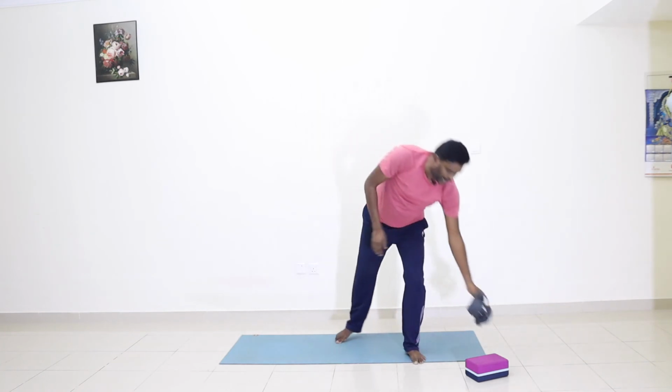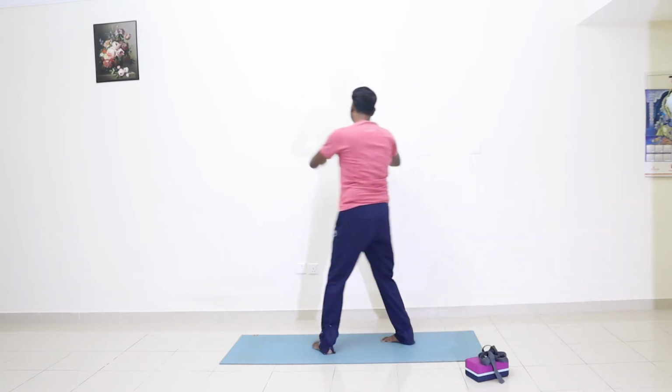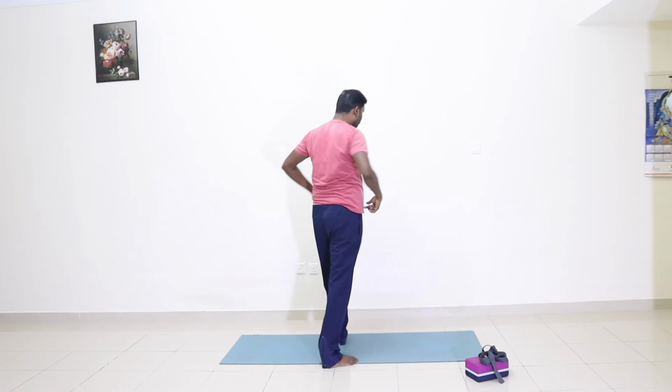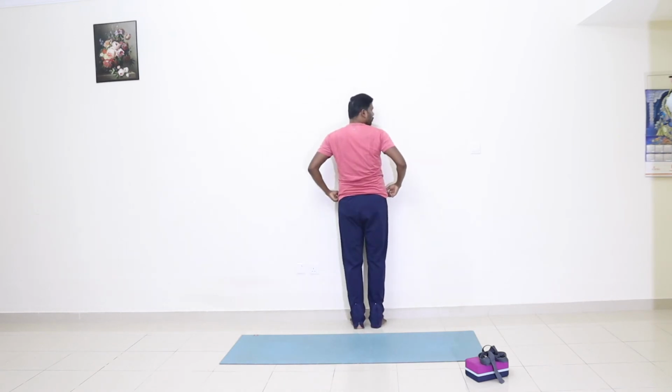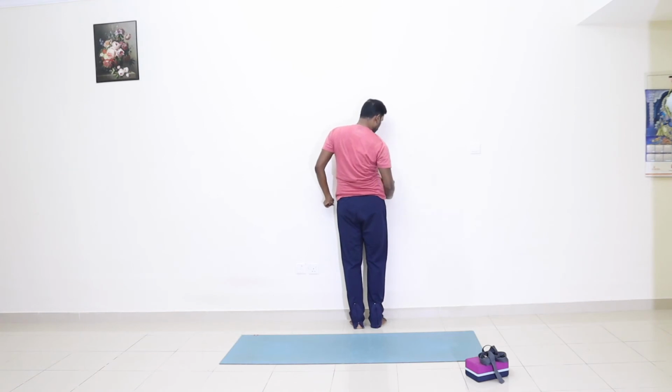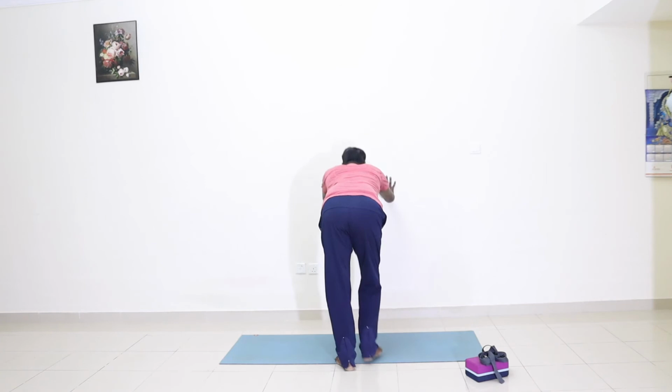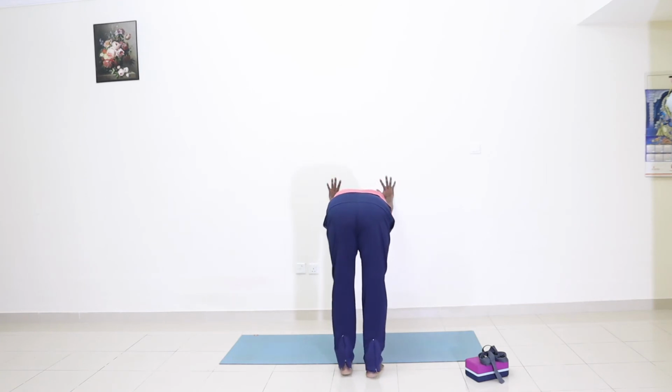Same pose, you can ask them to do it with the support of the wall. To do this, keep the hip to the wall, mark where the hip is, keeping the crest of your wrist onto this wall, walk back, ask this person to assume that they are pushing the wall to the front.